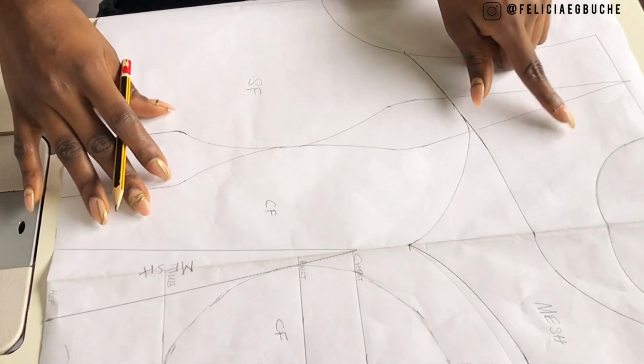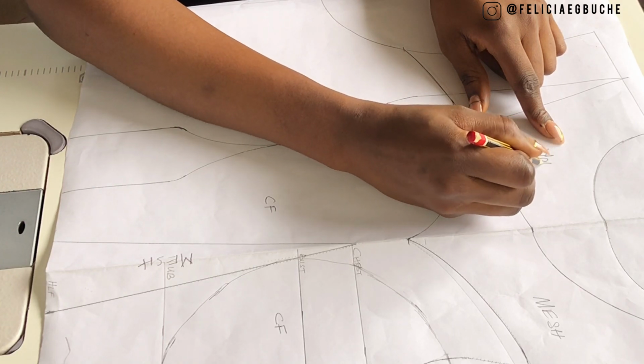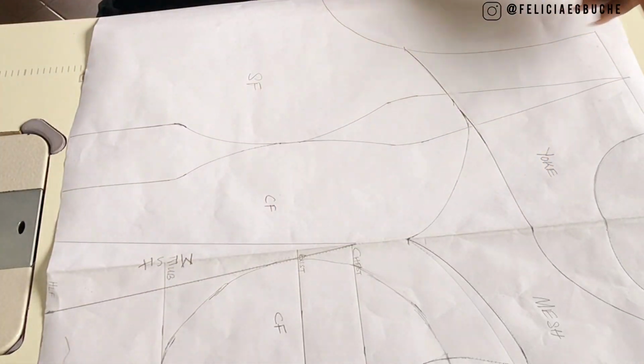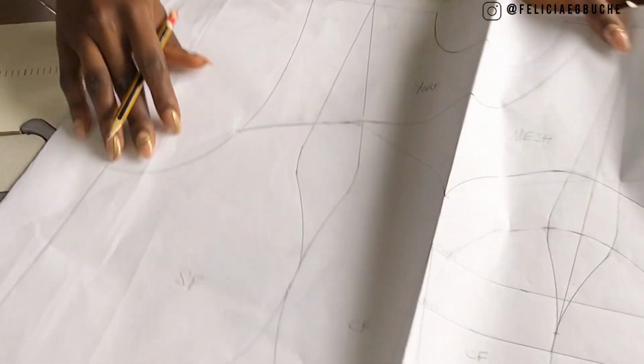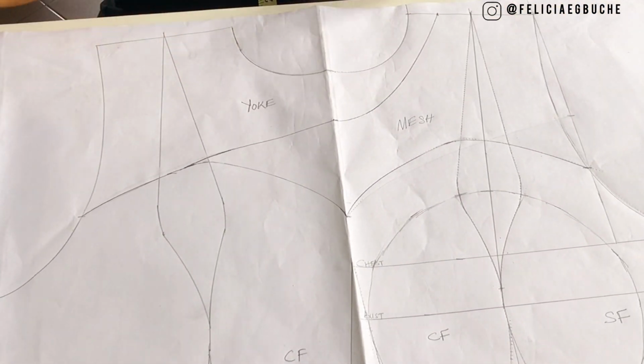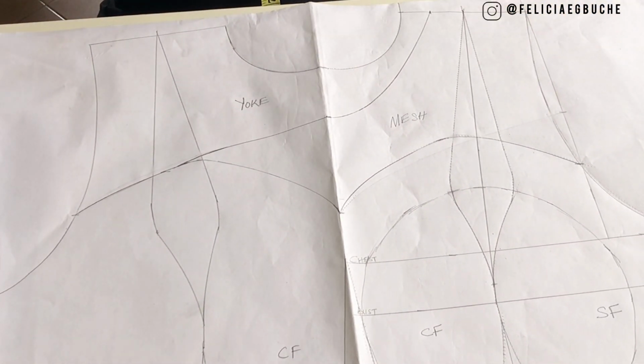This is the mesh and this is the yoke. So this is what we're having as the final look of our pattern. Every other allowance will be added once the cutting is taking place. I usually add my allowances on the fabric, so whatever pattern I do, please do well to add your allowances on the fabric, or you can also add the allowance on the pattern.